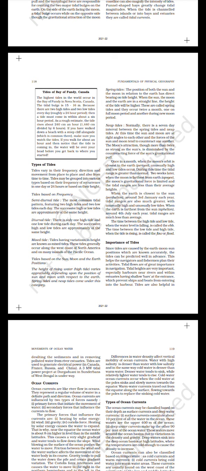sun's gravitational pull. Once in a month, when the moon's orbit is closest to the earth, at perigee, unusually high and low tides occur. During this time, the tidal range is greater than normal. Two weeks later, when the moon is farthest from earth, at apogee, the moon's gravitational force is limited and the tidal ranges are less than their average heights.